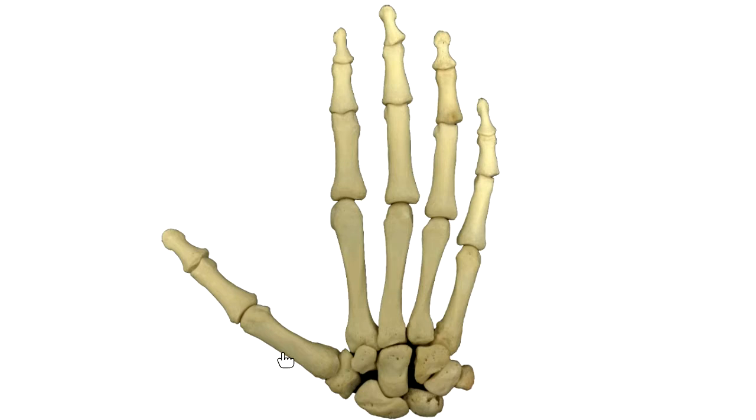And I definitely want you to know that we number these from thumb to pinky. So the thumb is number 1, 2, 3, 4, and 5. Pinky's always number 5. Okay. So if you hear somebody say that they broke their 5th metacarpal, that means that they broke this one right here.